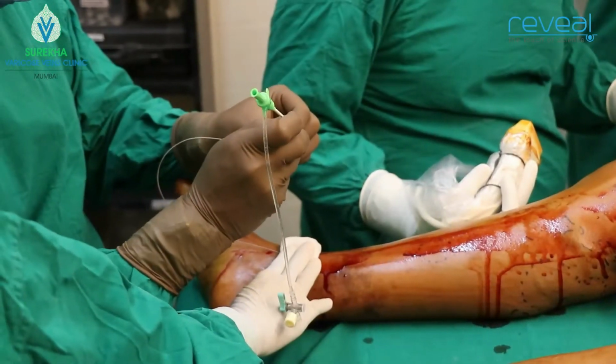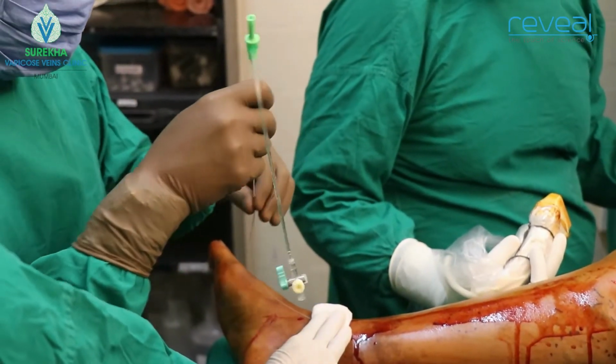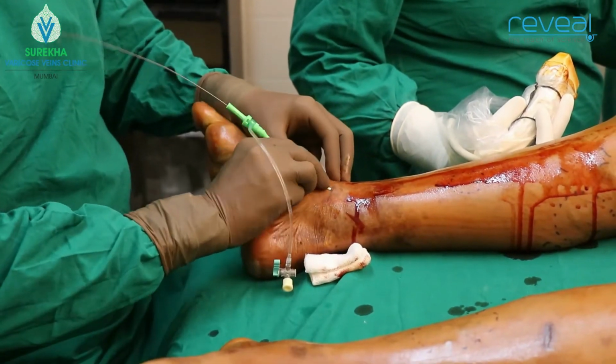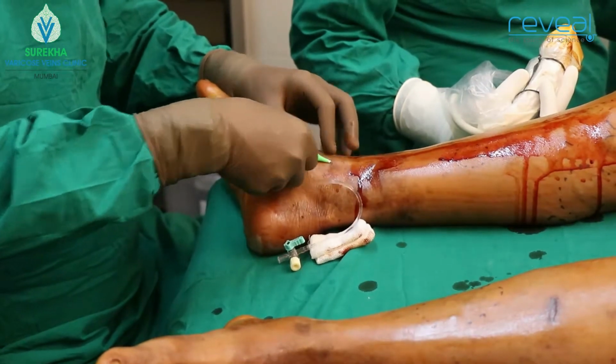This is a 6 French sheath. So it goes over the guide wire. The sheath is in the vein. The guide wire and the dilator come out. We ensure the IV presence through the backflow of the blood.